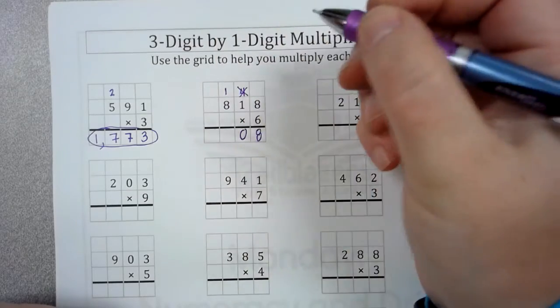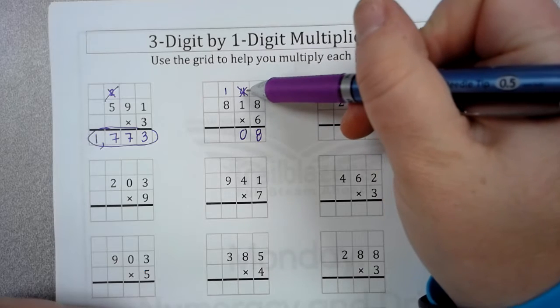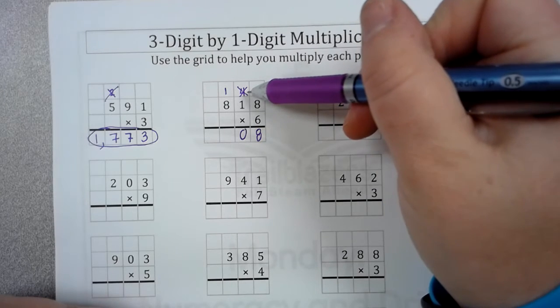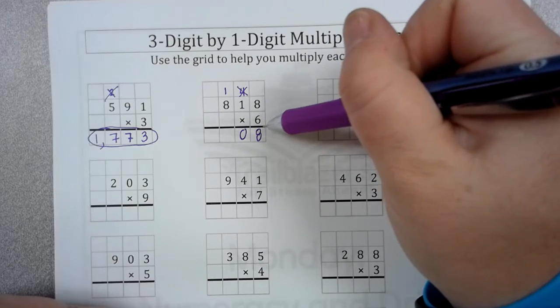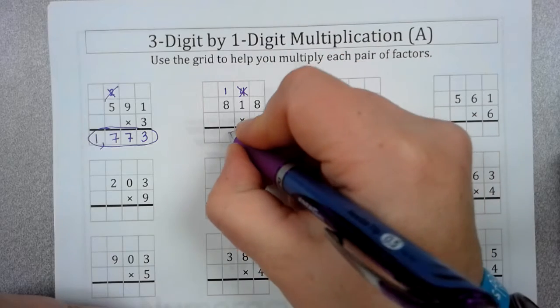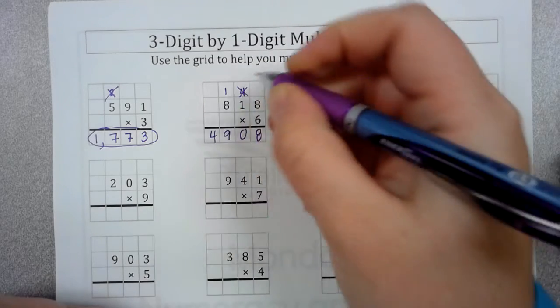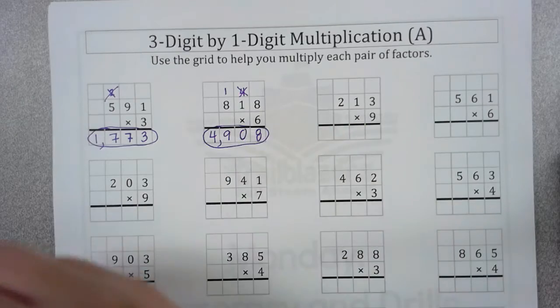Okay, and I forgot to do that. So now that I've used it, I'm just going to mark it out. It's just a habit of mine. And then I'm going to go 8 times 6. I already know it's 48. And then I'm going to add the 1. So 49. So 4,908.